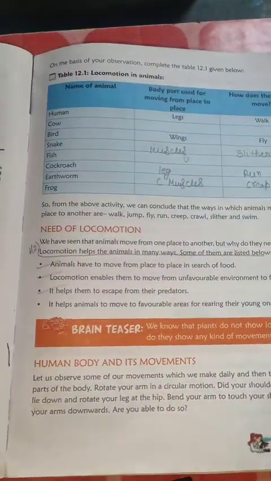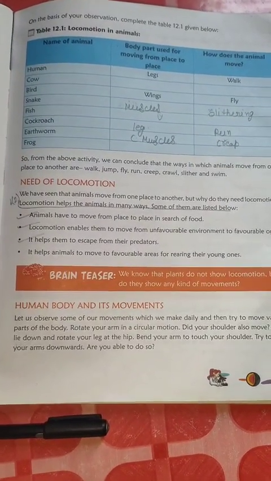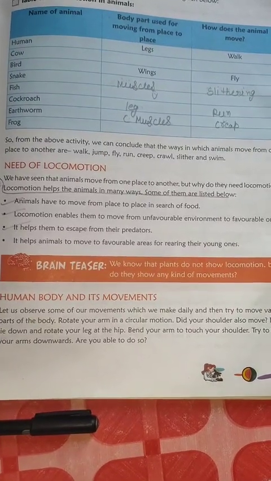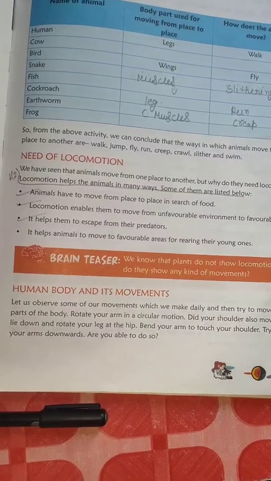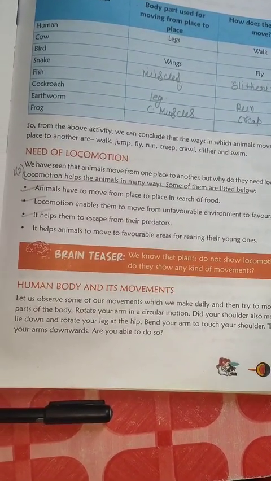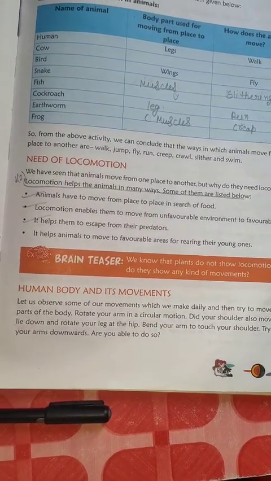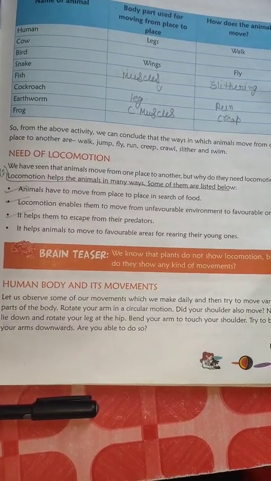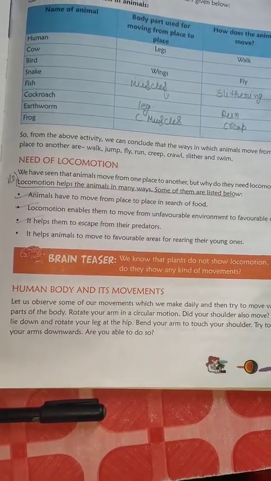Now you've understood what is the need of locomotion in animals. First of all, it helps them to move from one place to another in search of food. It also enables them to move from an unfavorable condition or environment to a favorable one. Suppose there is a lack of water, so animals can move from one place to another. And the third one is to escape from their predators. So these are a few things in which animals need locomotion.